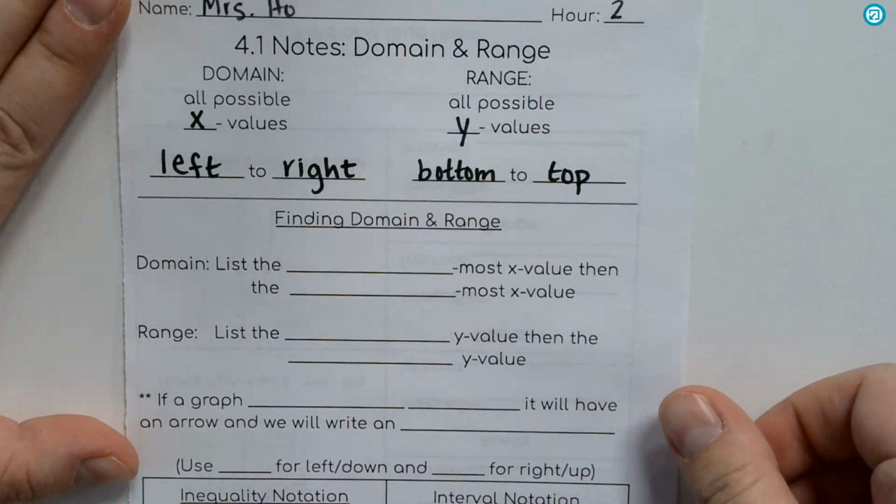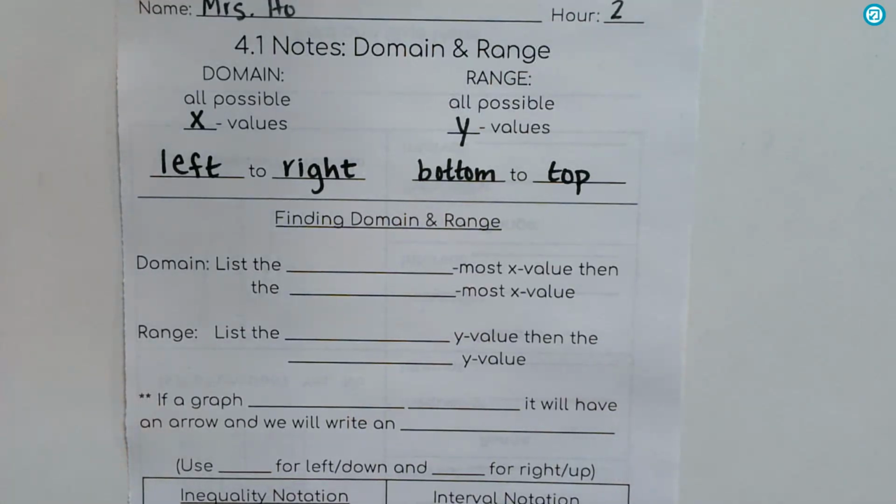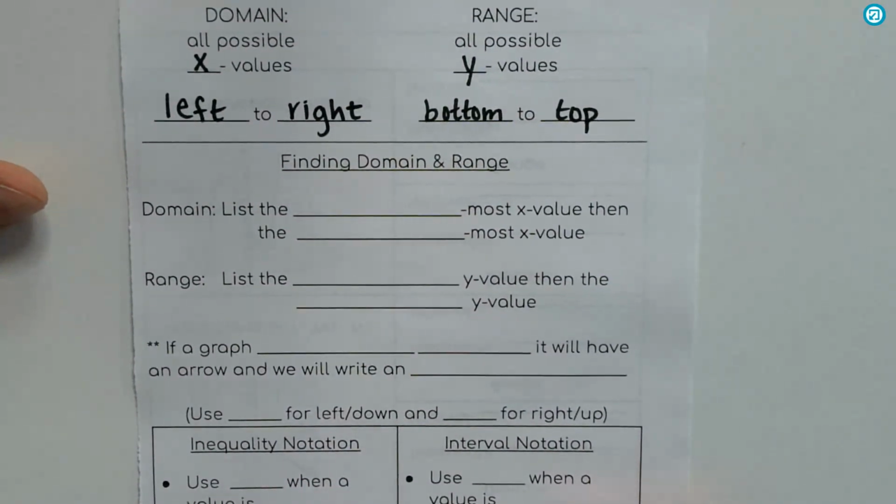So domain and range are one of those things that are so simple yet so complicated at the same time. When we are finding domain and range, we are just looking at a graph and we're listing the furthest to the left it goes to the furthest to the right.